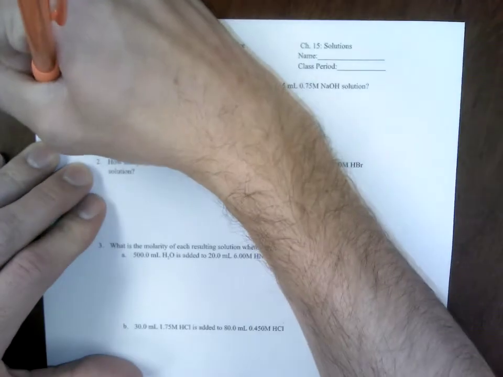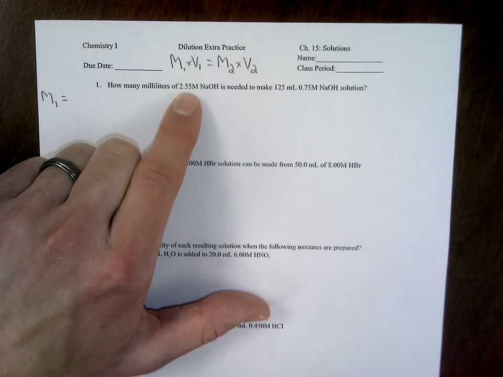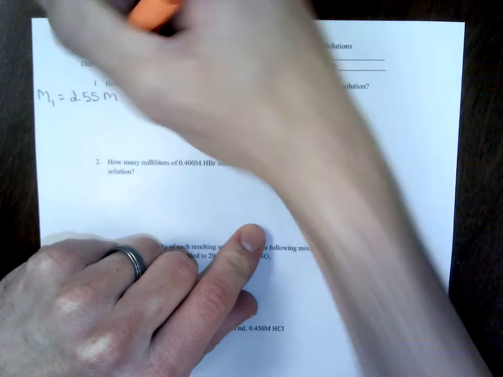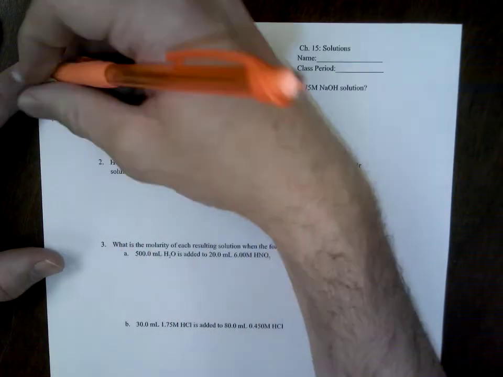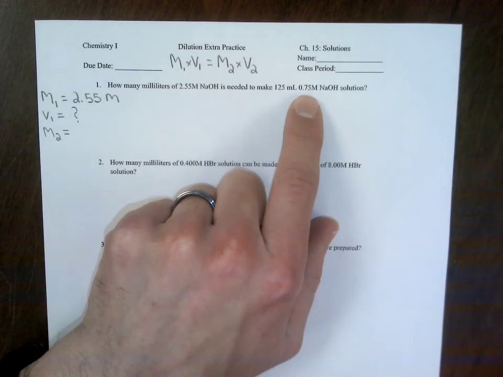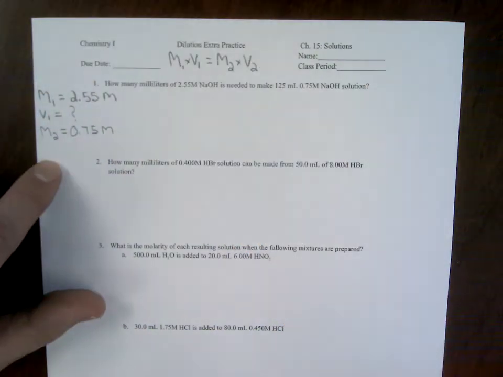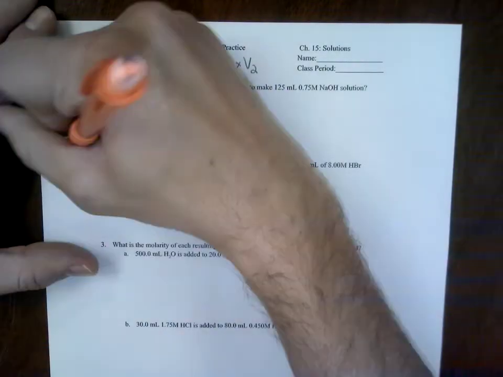So what I'm going to do here is I'm going to have an M1, which remember is our initial concentration, most of the time molarity, and we find our initial concentration here of 2.55 molar. So I'm going to write down 2.55 big M for molar. Now our V1, our initial volume, is what we're trying to find. It says how many milliliters of that 2.55 item do we have? So this becomes our question mark. Now the molarity, or the concentration that we're trying to dilute to, is shown here in the problem as 0.75 molar. So this becomes 0.75 molar. And our V2, our final volume we're trying to dilute everything to, is 125 milliliters.